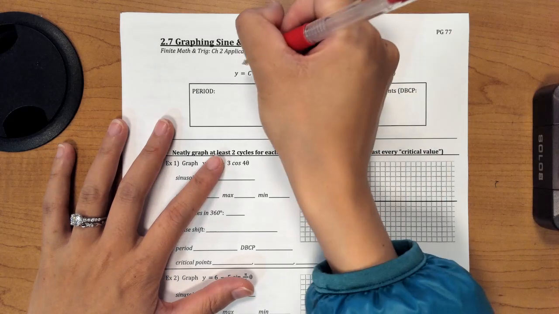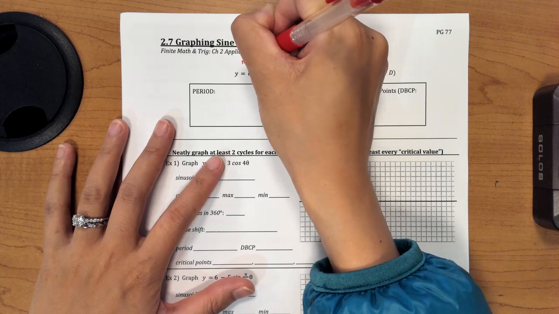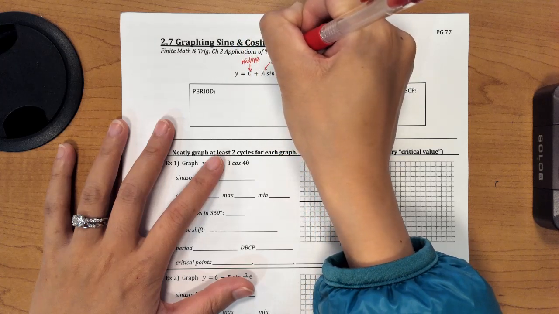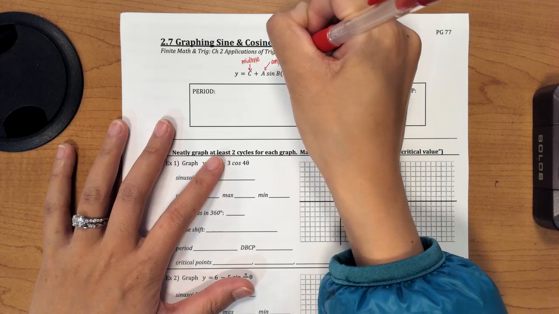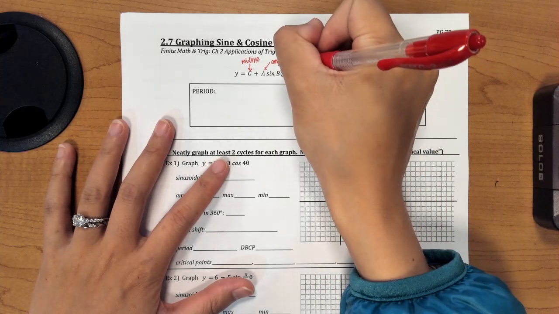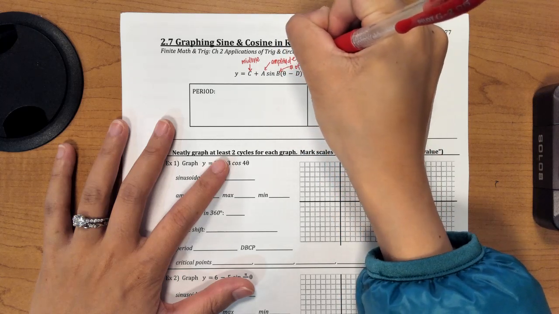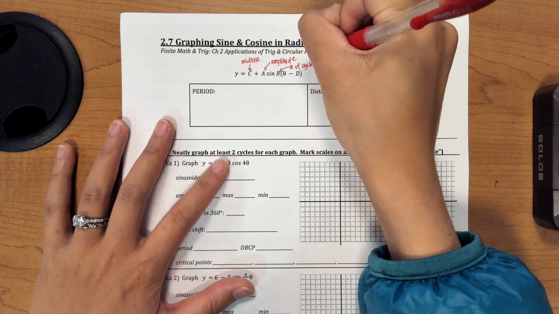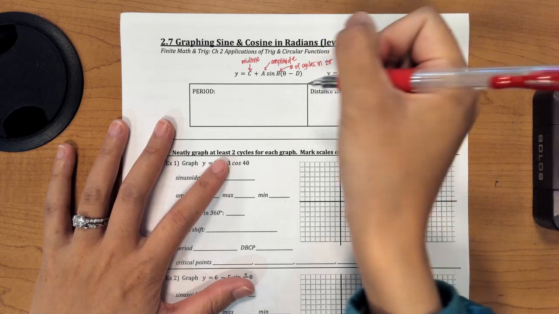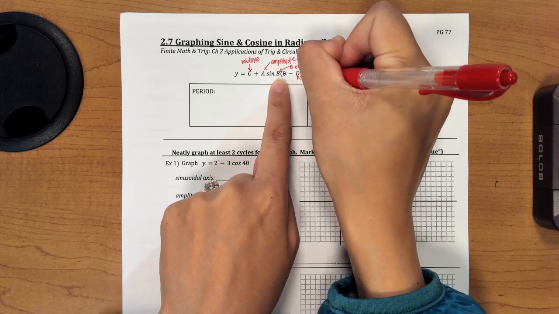Now, quick review. C is your midline. A is your amplitude. B is the number of cycles. And we used to say in 360, but we're going to say in 2 pi now. And if B is factored out, then D is your phase shift.